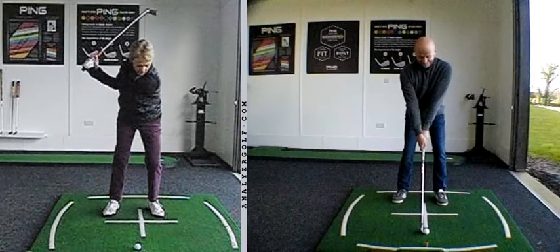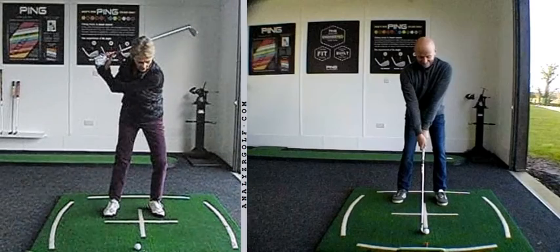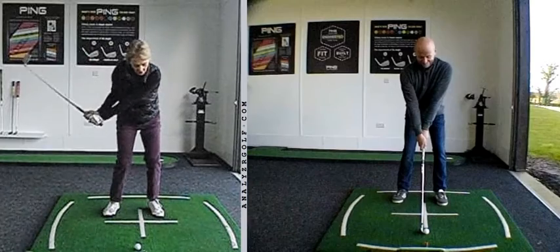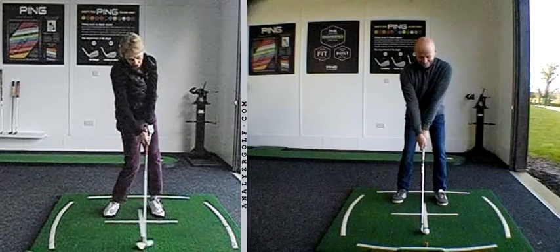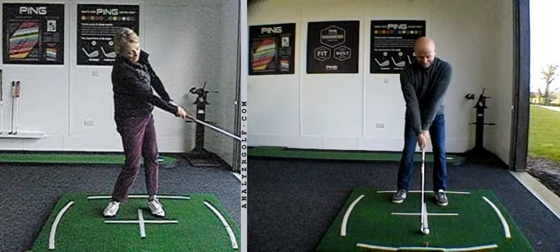So this is your sort of, I suppose, your classic cast from the top. Radius has been compromised. Starts to widen very quickly. Weight back. Club passing the hands too fast through the hip, etc, etc.